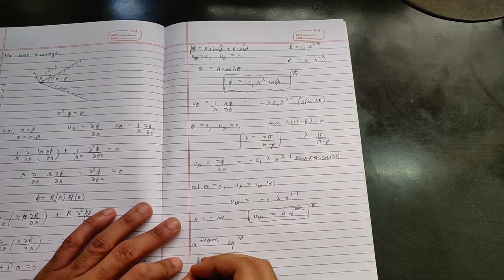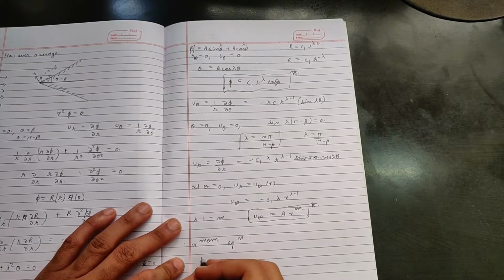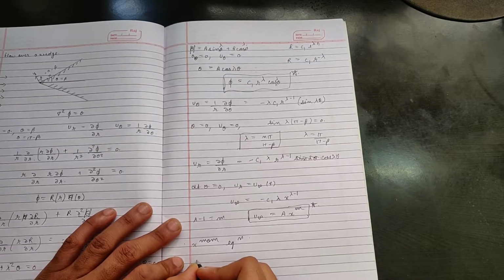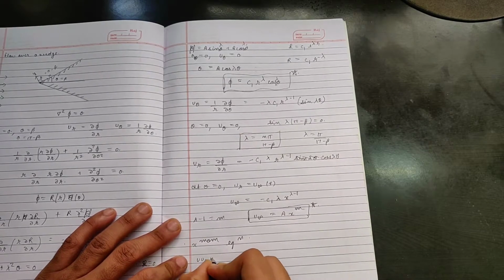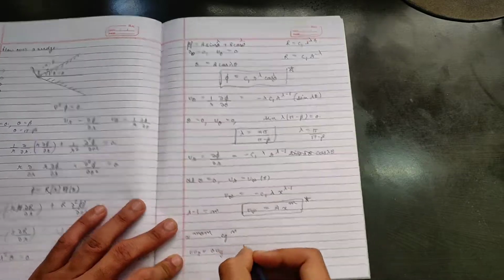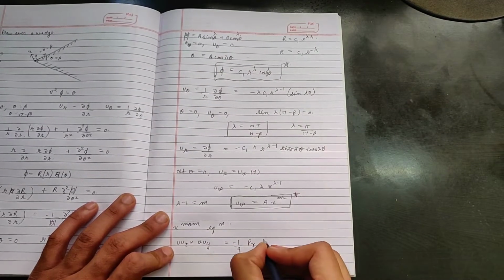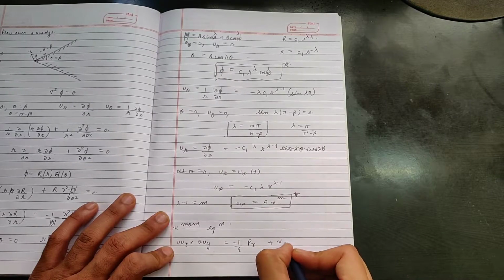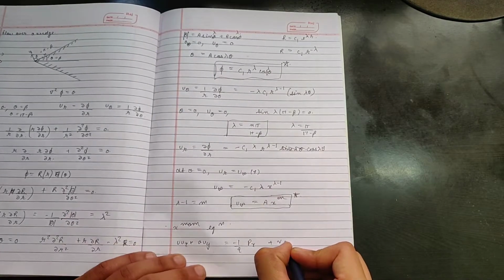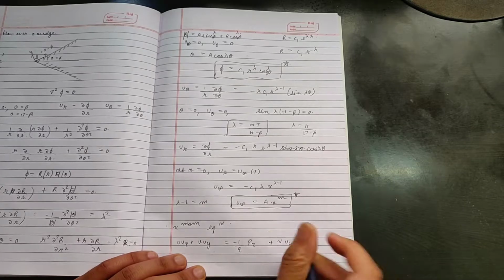what we will have is, if we consider the flow to be steady, u u_x plus v u_y is minus 1 upon rho p_x plus nu u_yy.